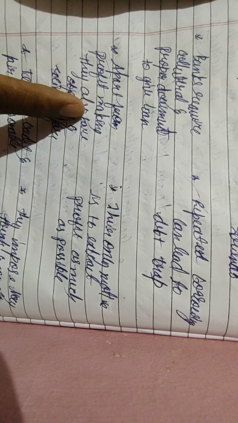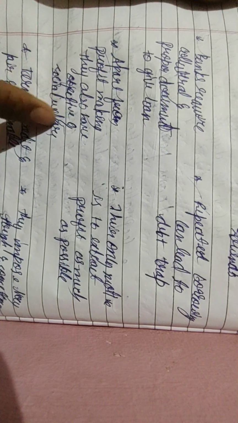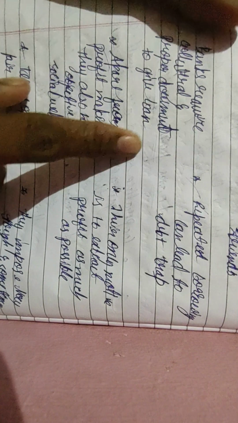Apart from profit making, they also have the objective of social welfare. If I borrow the loan from the formal sector, then apart from profit, I'll also get social welfare from the formal sector. It means health, they will provide health loans also from the formal sector. Whereas in the informal sector, their only motive is to extract profit, as much as possible.